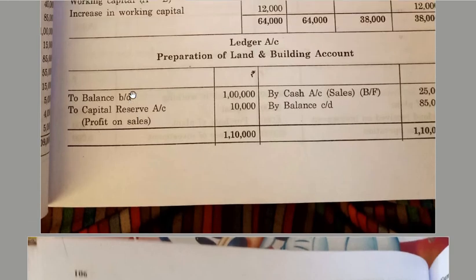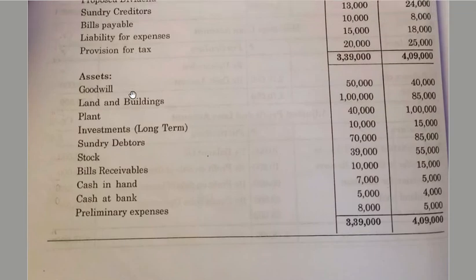So first of all, what is the sales amount? One second, we'll just look into it.